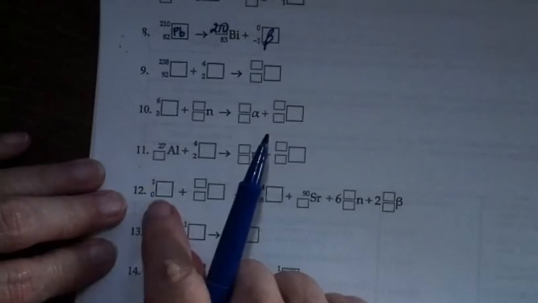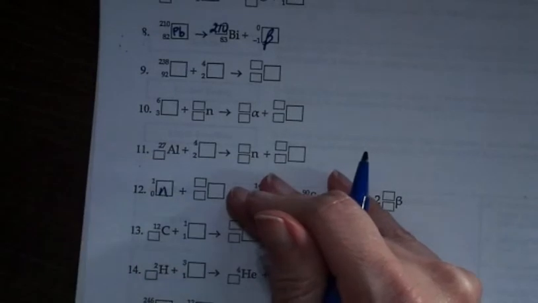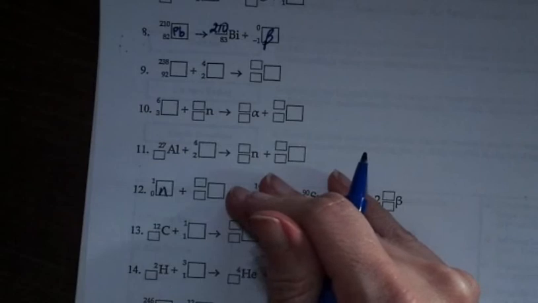Now we're not decaying in this sense. We're adding a neutron to something. Do you see that? So it's not decay. Decay would be like a decomposition reaction. That's not what we have going on over here. So we don't know anything about this one yet, but let's look on the other side.